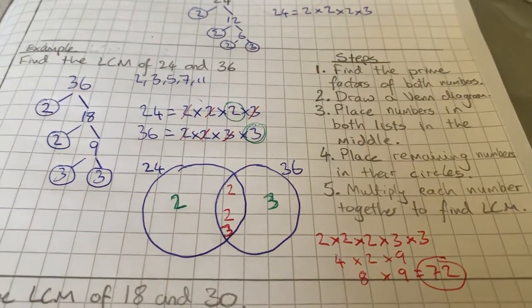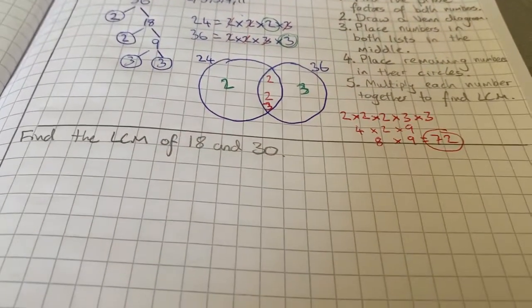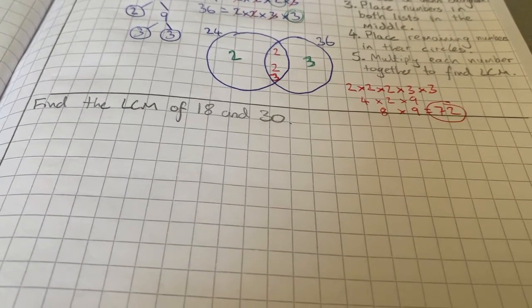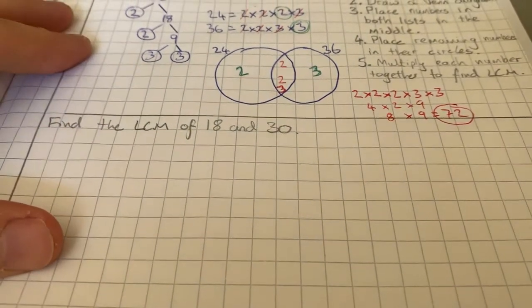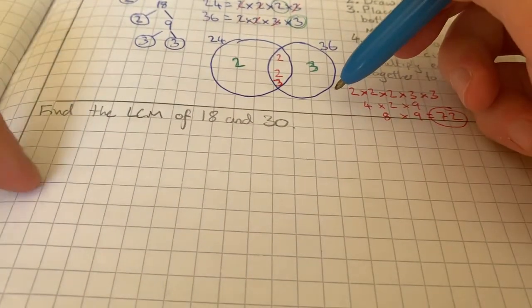Okay, I've got a second one below now. I will give you an opportunity to give it a go. So we're using 18 and 30 this time. Press pause, give it a go, but I will go over it in detail as well. Okay, so I'm going to find the lowest common multiple of 18 and 30 now.